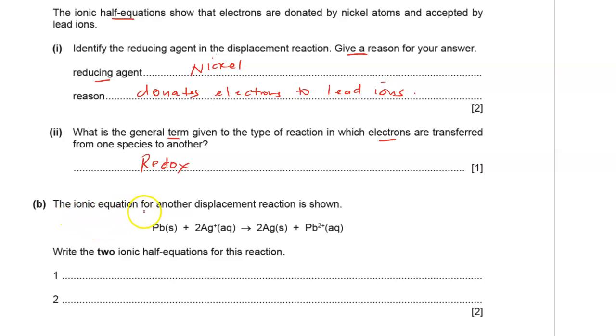The ionic equation for another displacement reaction is shown: lead and silver. Of course, lead is more reactive than silver, so it displaces silver from the solution. Write the half equations for this reaction.